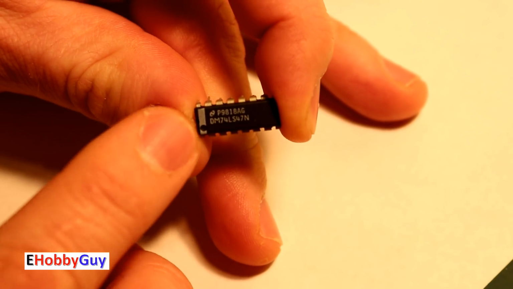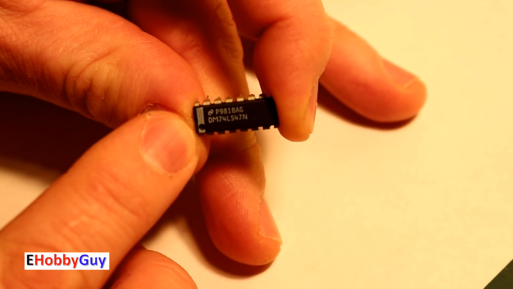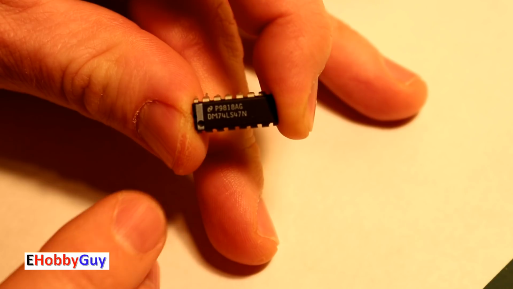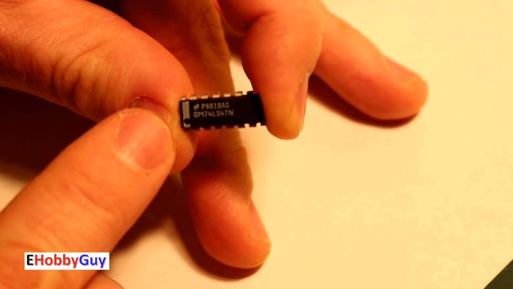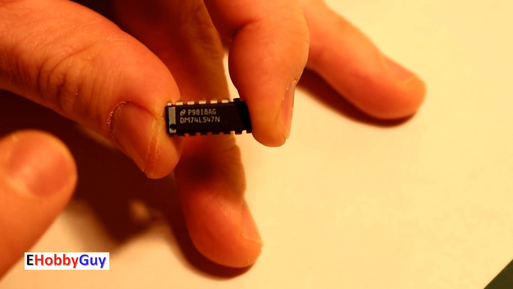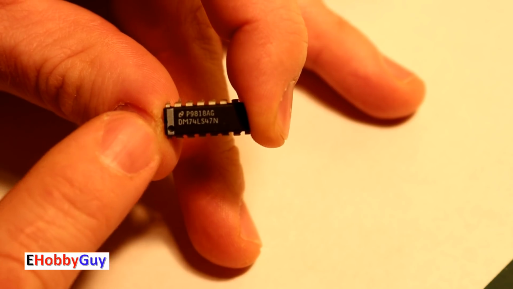In today's video we are going to be looking at this microchip. It is a 7447 BCD to 7-segment display decoder. We're going to look at it in depth. We're going to build a circuit and go through all of the digits.